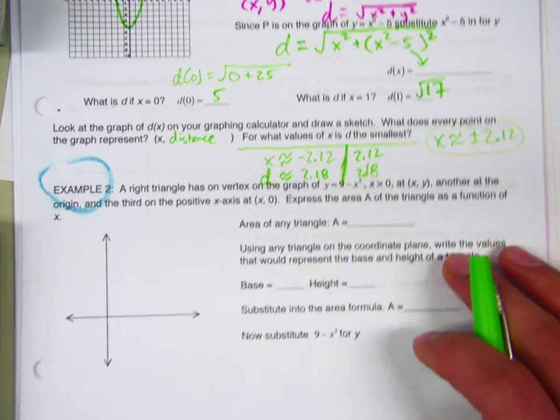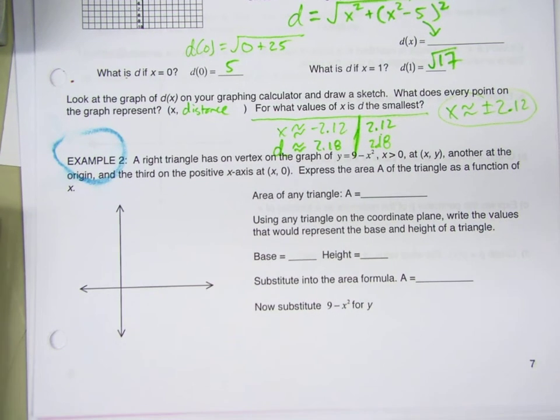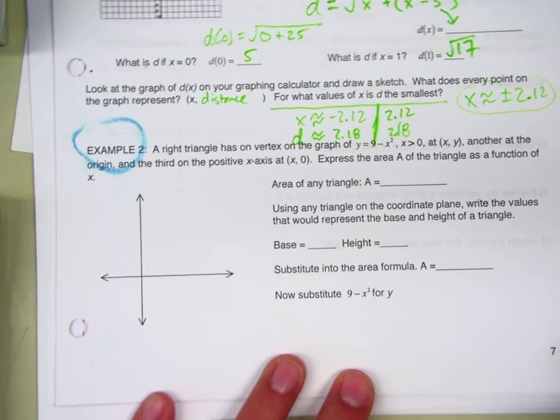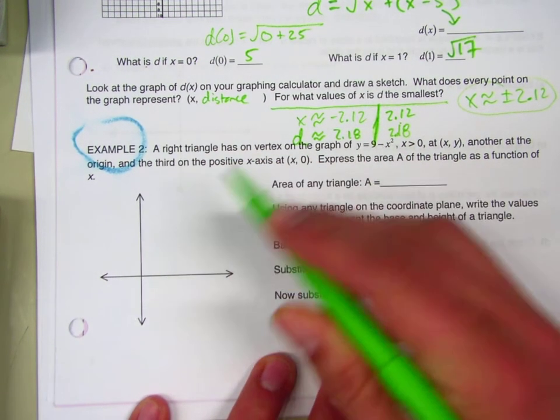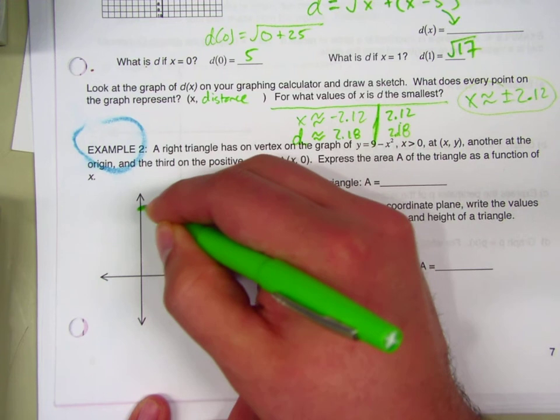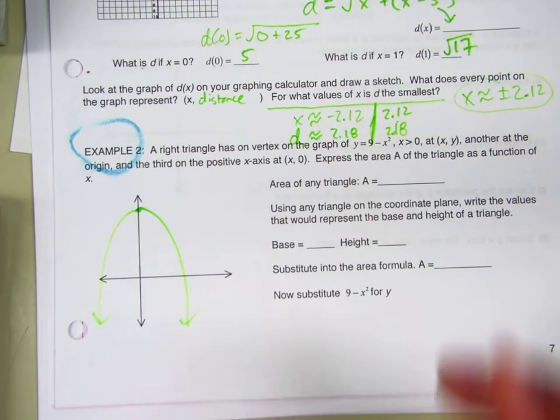Let's go on to example 2. So here we have a right triangle that has a vertex on the graph of y equals 9 minus x squared. So remember that this is a parabola upside down, shifted up 9. So something like this doesn't have to be a perfect picture.